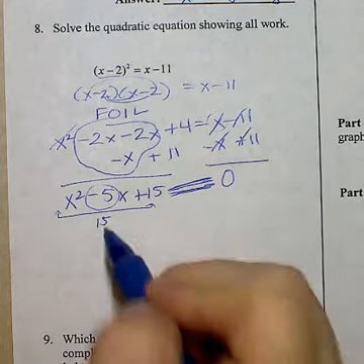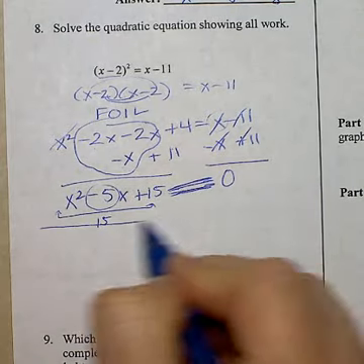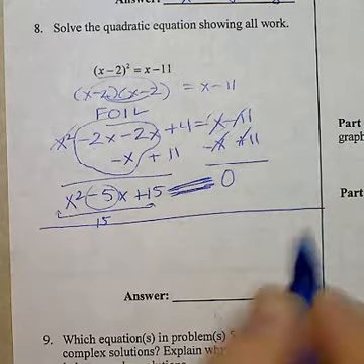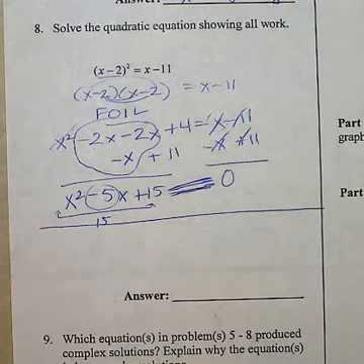This time, since I showed completing the square up above, I'm going to do the quadratic formula. So just give me a little more space, 1 second.